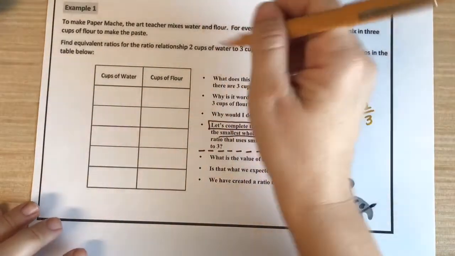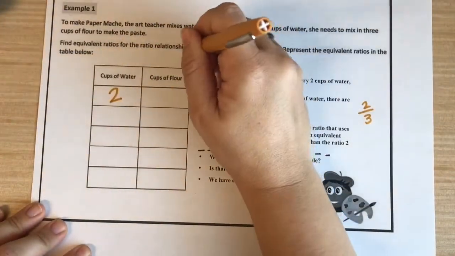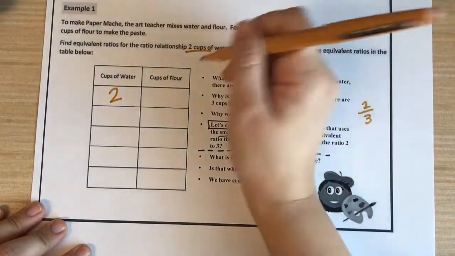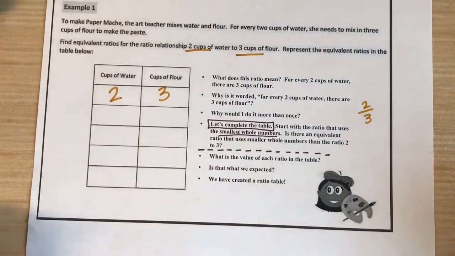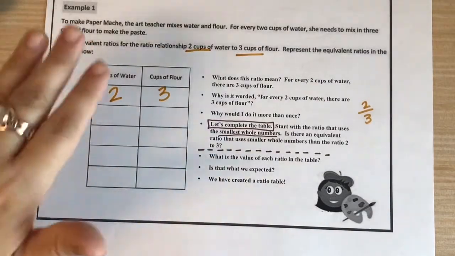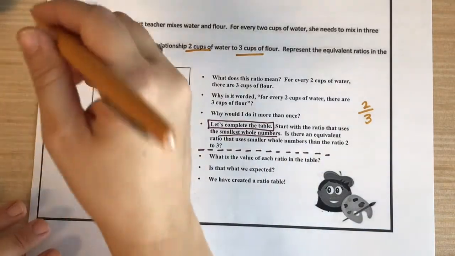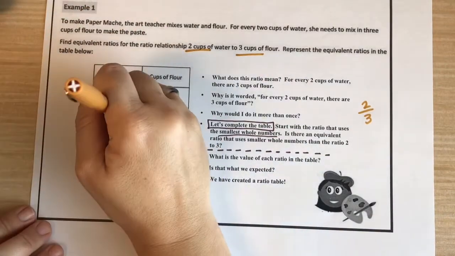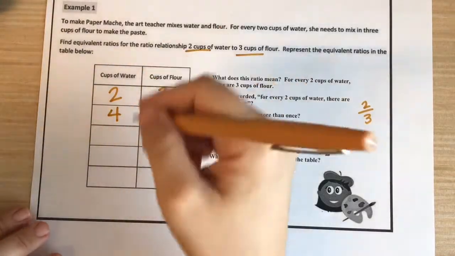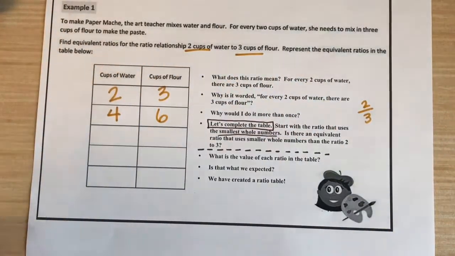So again, for every 2 cups of water, there are 3 cups of flour for the mixture. So like I said, every time that we add 2 cups of water, we're going to add 3 cups of flour. So if I add 2 more cups of water, I would have 4 cups of water. 3 more cups of flour, I would have 6.